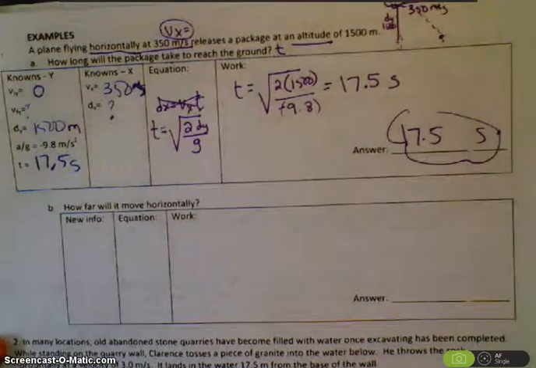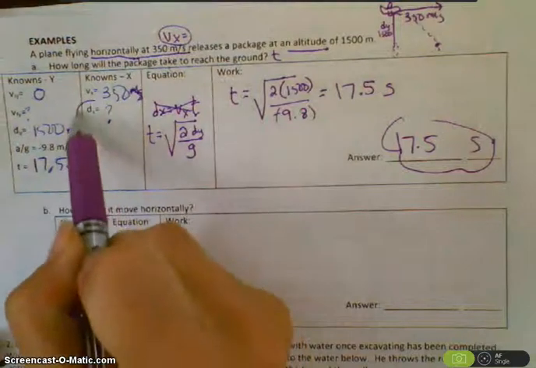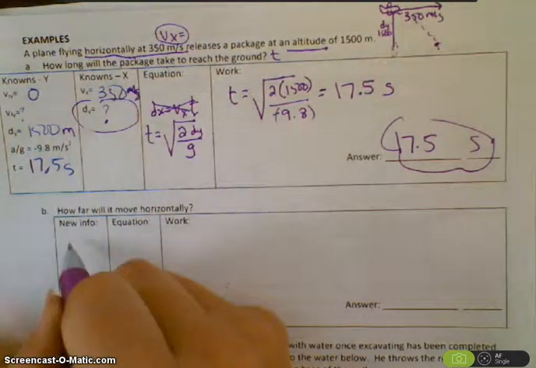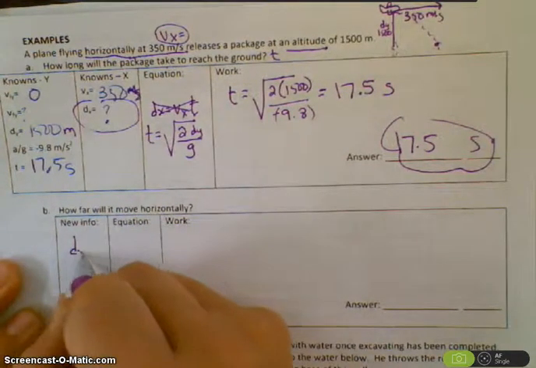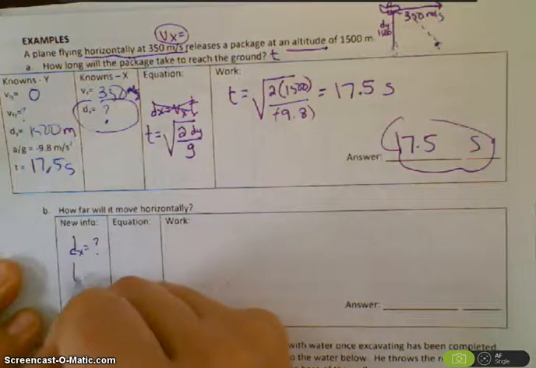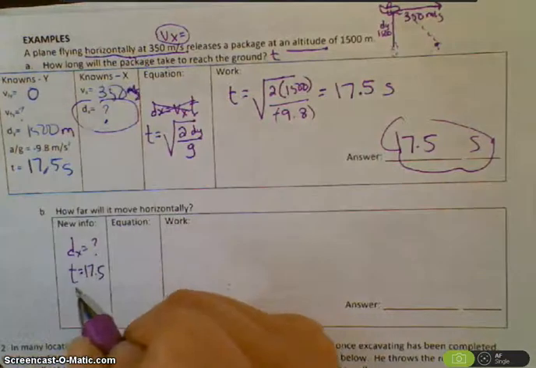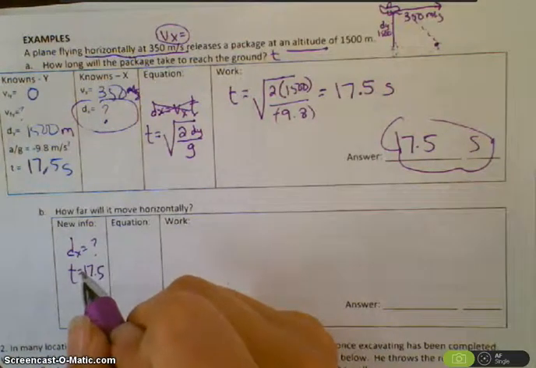Okay, so now it is asking us for what? How far it will move horizontally. So our new component down here is we're trying to find dx, and guess what else we know? Time, because the time it took to fall horizontally is the same time it takes to fall vertically.